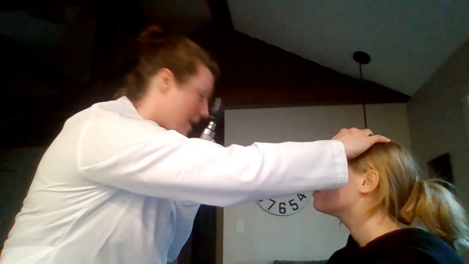Okay, good. Your vessels are about 2 times the size of your arteries. There's no abnormalities in your optic disc. I'm going to look at your other eye now in the same fashion. Just look straight ahead. Okay, good. Your arteries and vessels are clearly visible. The optic disc is clearly demarcated. There's no papilledema and no abnormalities.